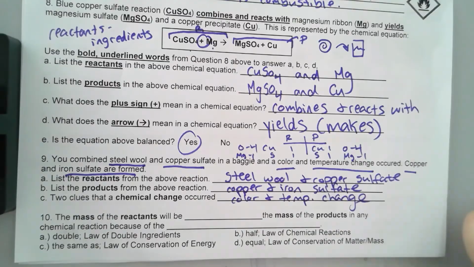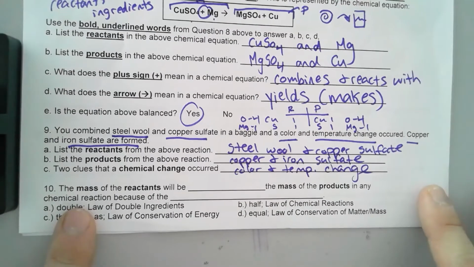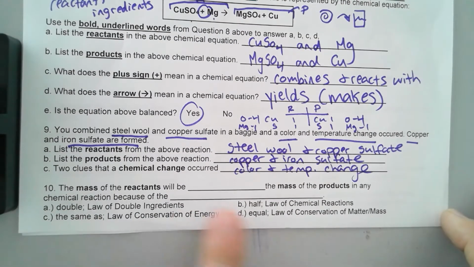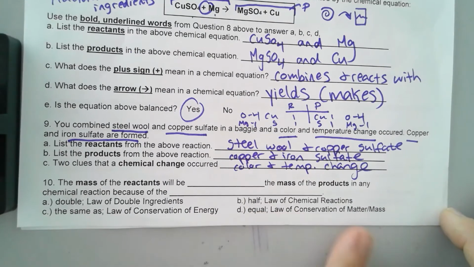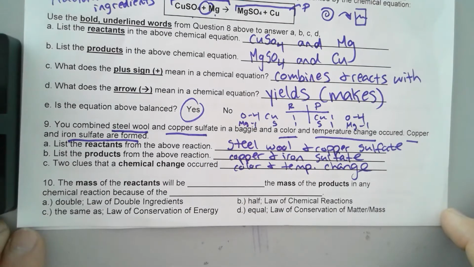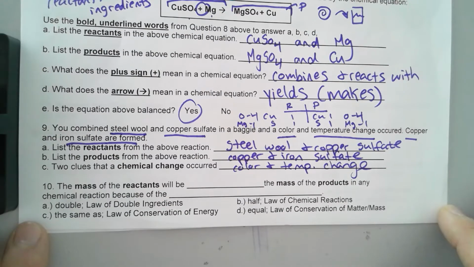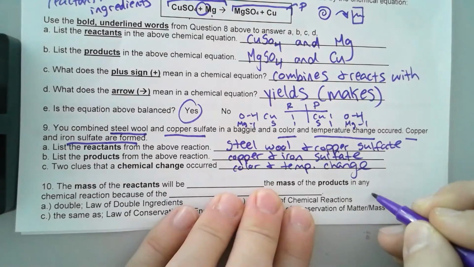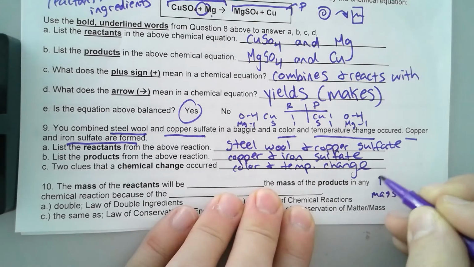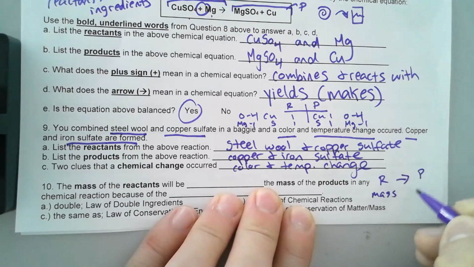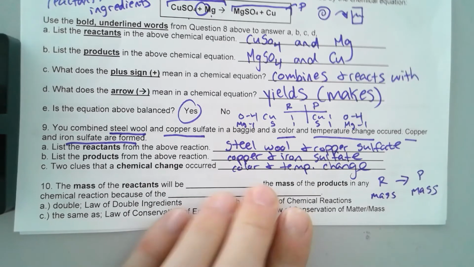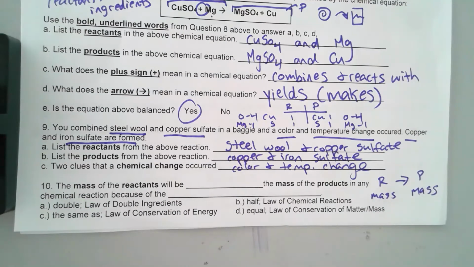Okay, this next one. The mass of the reactants will be what compared to the mass of the products in any chemical reaction because of which law? Alright, so if I'm looking at my answers, my mass of the reactants needs to be what compared to the mass of my products? If you remembered, they should be the same, or equal.